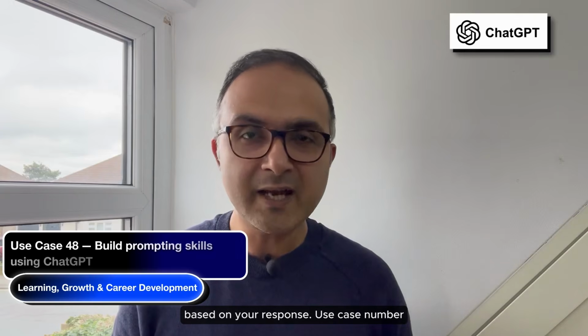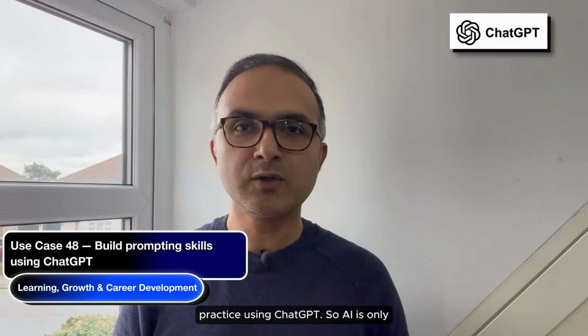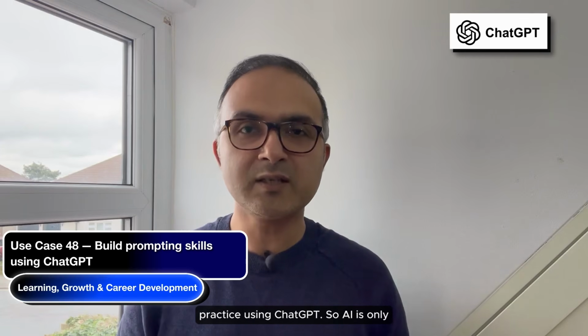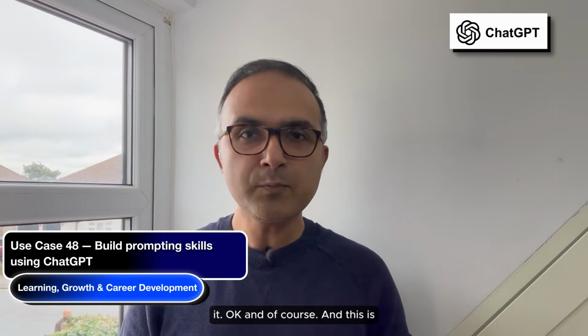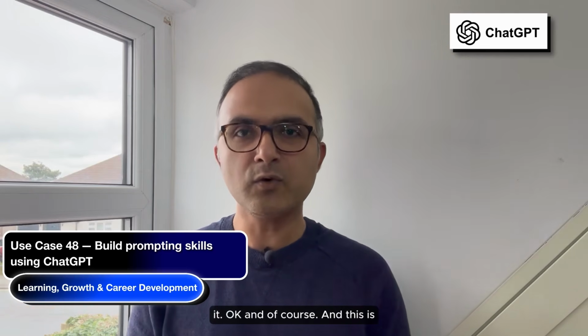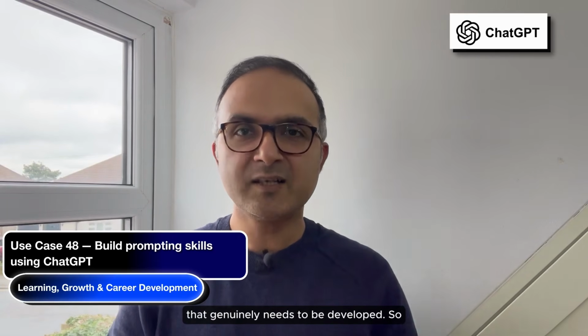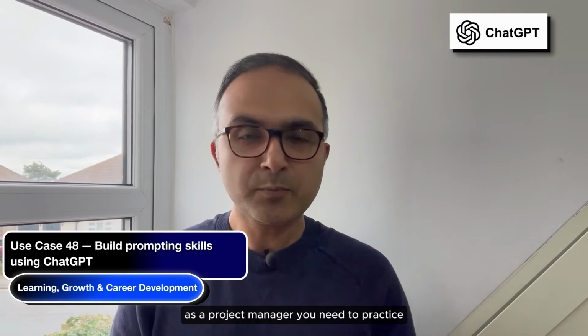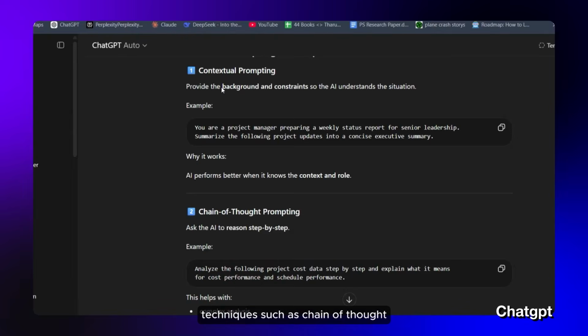Use case number 48, building and refining your AI prompting skills through structured practice using ChatGPT. So AI is only as good as the input you give to it, okay? And this is why prompting an AI platform is a skill that genuinely needs to be developed. So as a project manager, you need to practice techniques such as chain of thought prompting, contextual prompting, self-critique prompting, etc., okay?